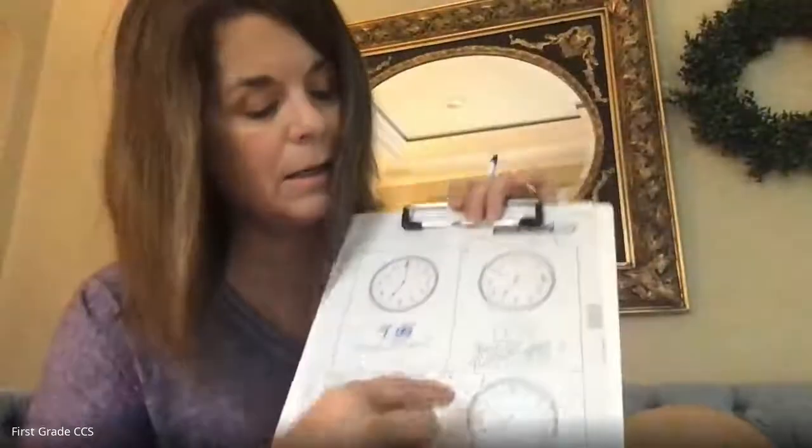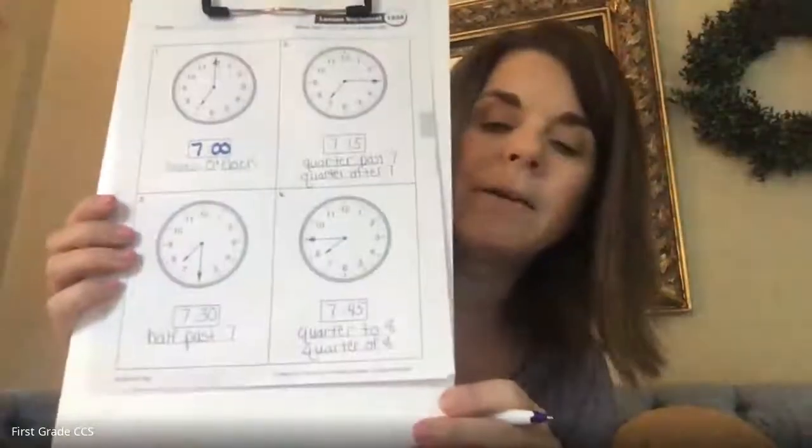Quarter to 8, right? Because if we go up 15 more minutes on our clock, it will be 8 o'clock. So quarter to 8, or we could say quarter of 8. All right.